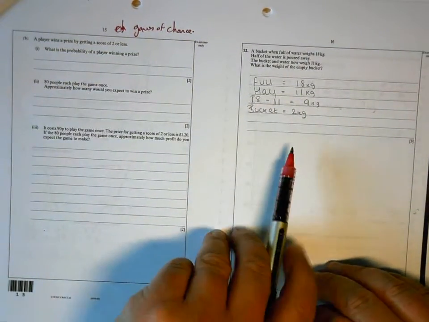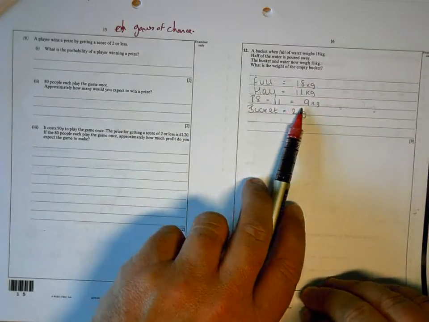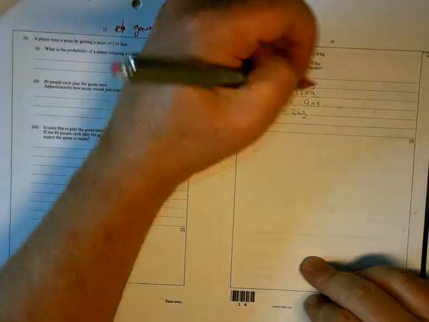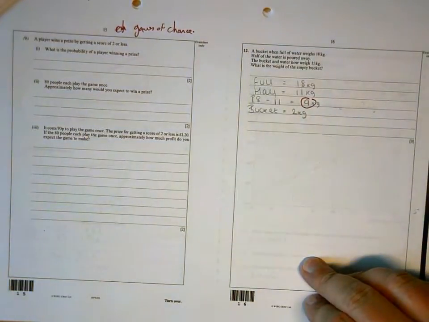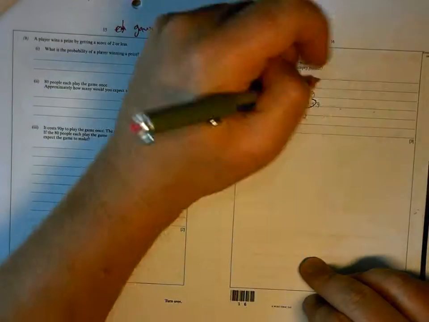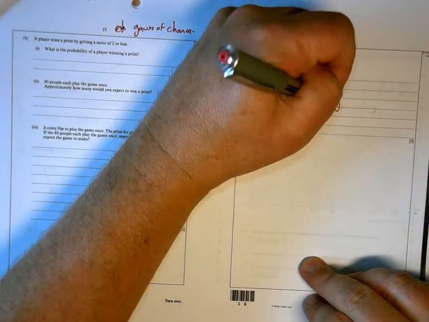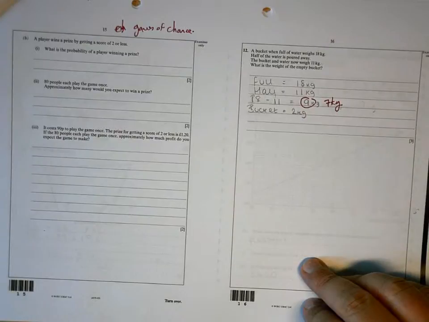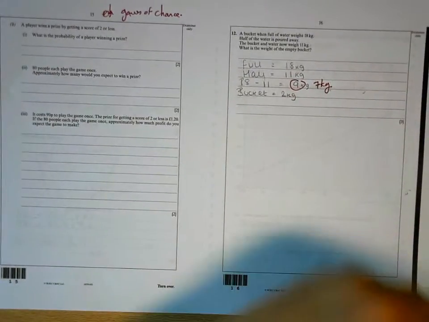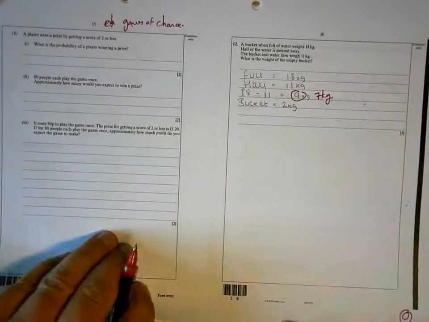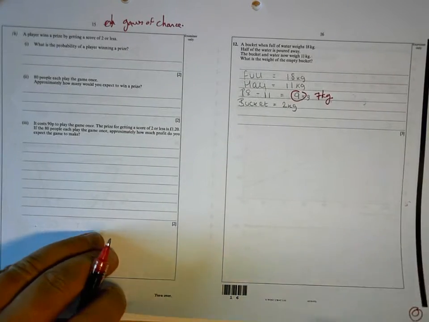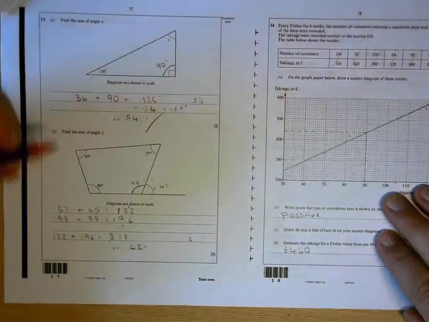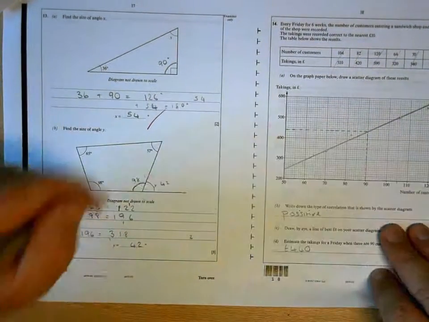Okay, so what have we done wrong here? Full, half, 18 take away 11 is the right thing to do. Unfortunately, 18 take away 11 isn't 9, it is 7. So that's where you've gone wrong there. So nothing on that page. .54 is correct. So 2 marks for that.